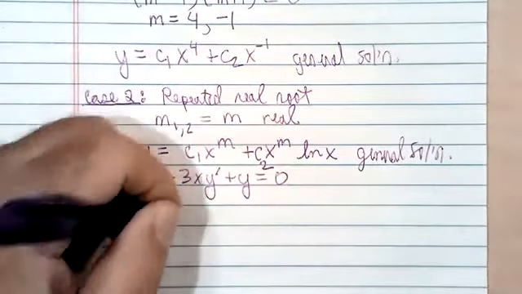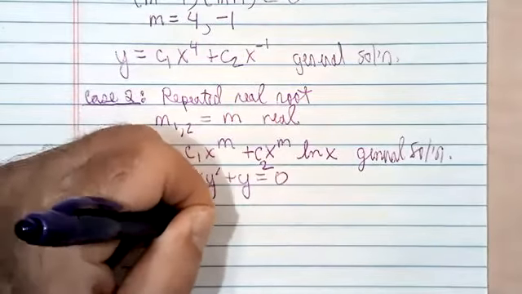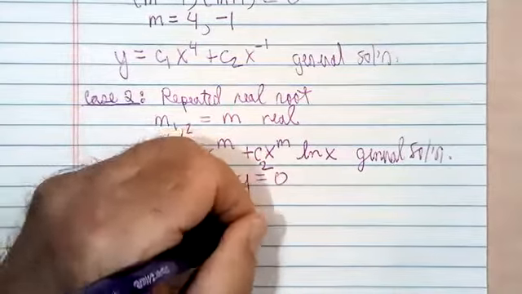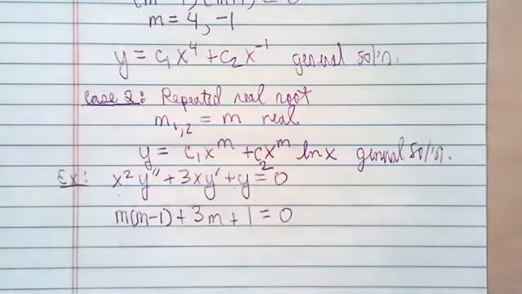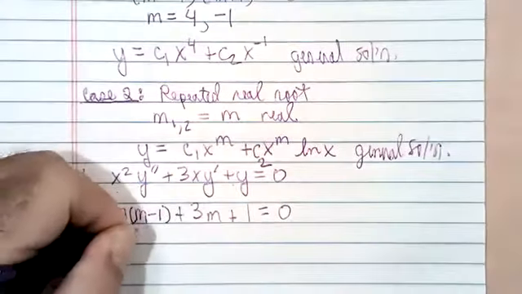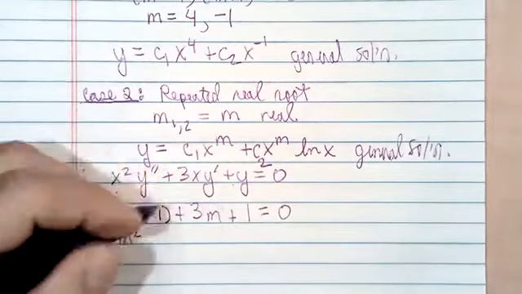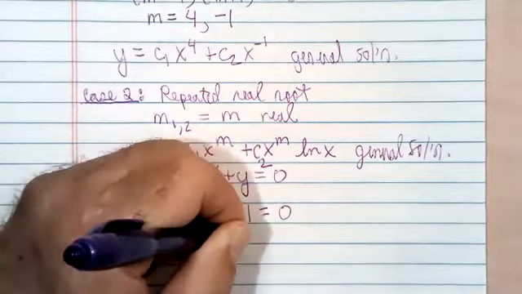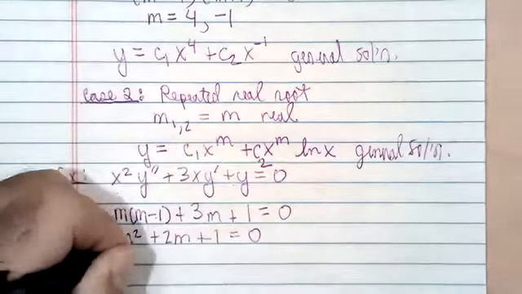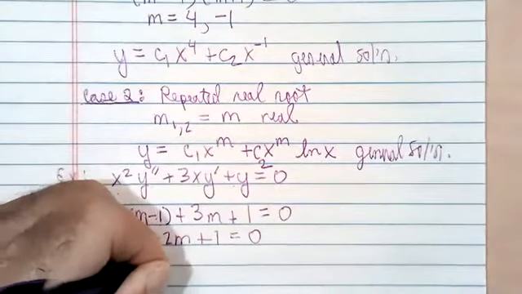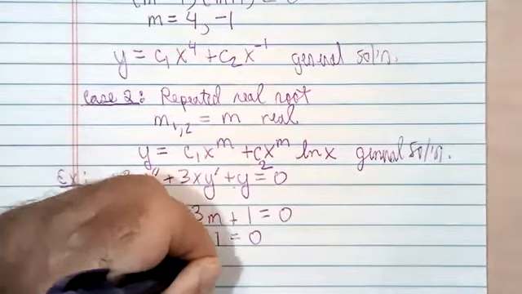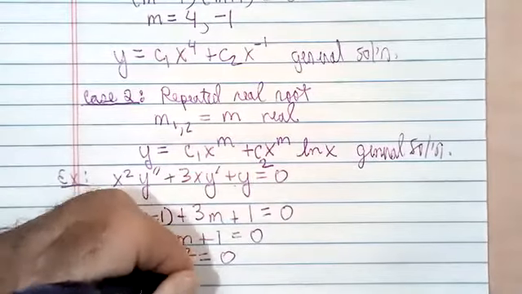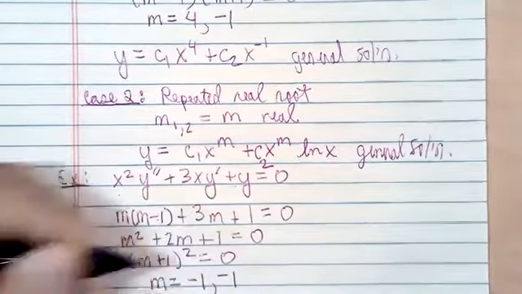So m times m minus 1 plus 3m plus, this coefficient is 1, of course, plus 1 equals 0. So that's m squared minus m plus 3m is 2m plus 1. And that, in fact, is m plus 1 squared equals 0. So m is minus 1 and minus 1, repeated real root.